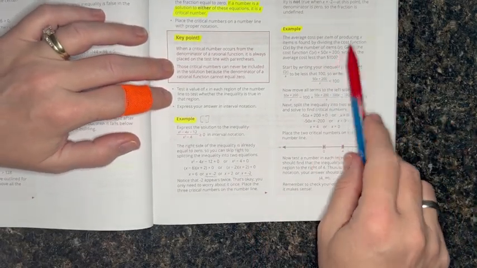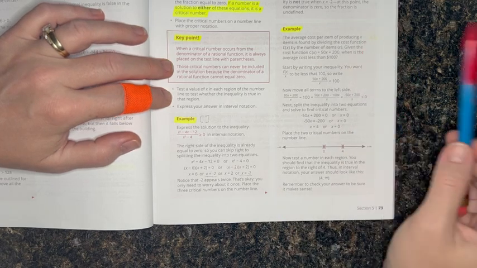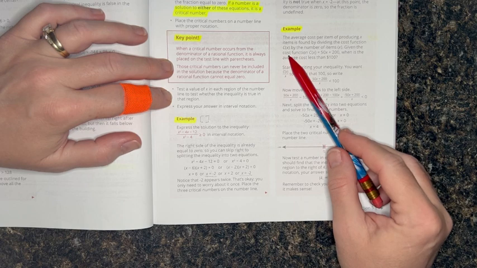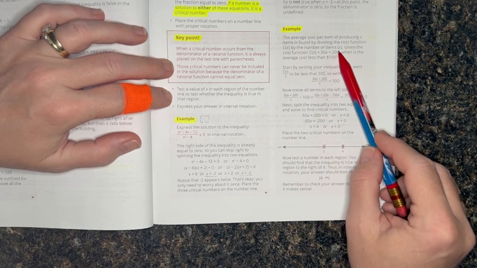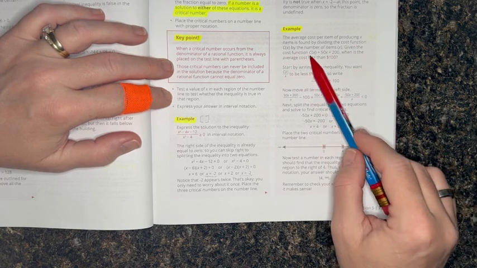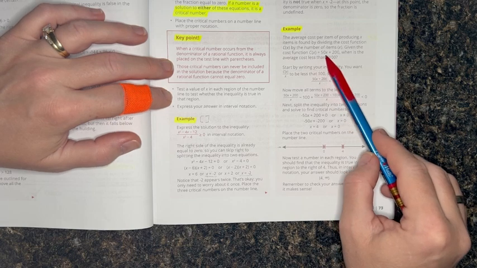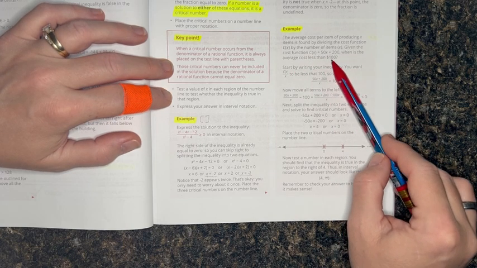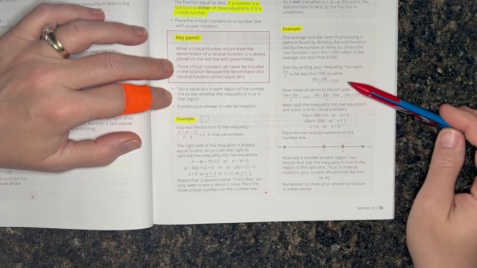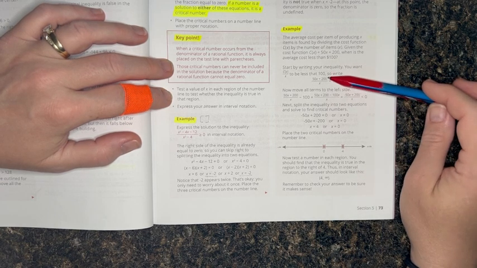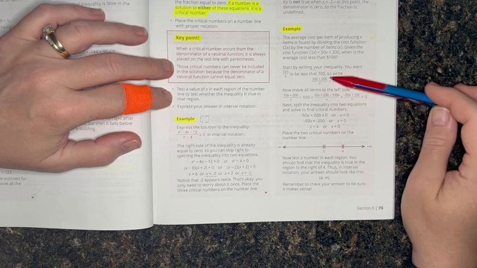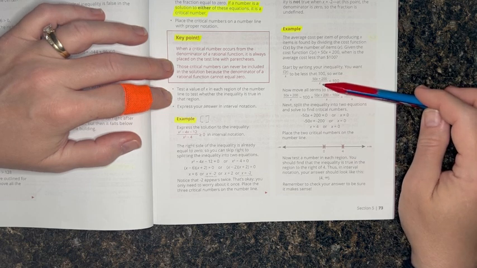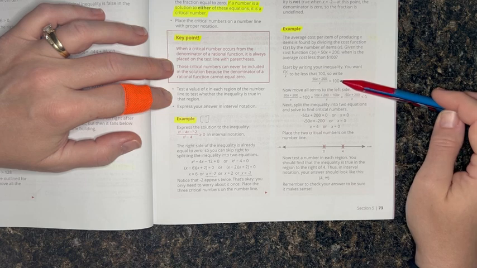The average cost per item of producing x items is found by dividing the cost function C of x by the number of items x. Given the cost function C of x equals 50x plus 200, when is the average cost less than $100? Okay, so they set up their equation. They have their C of x divided by x, the cost of making the items divided by the number of items. They want that to be less than 100.